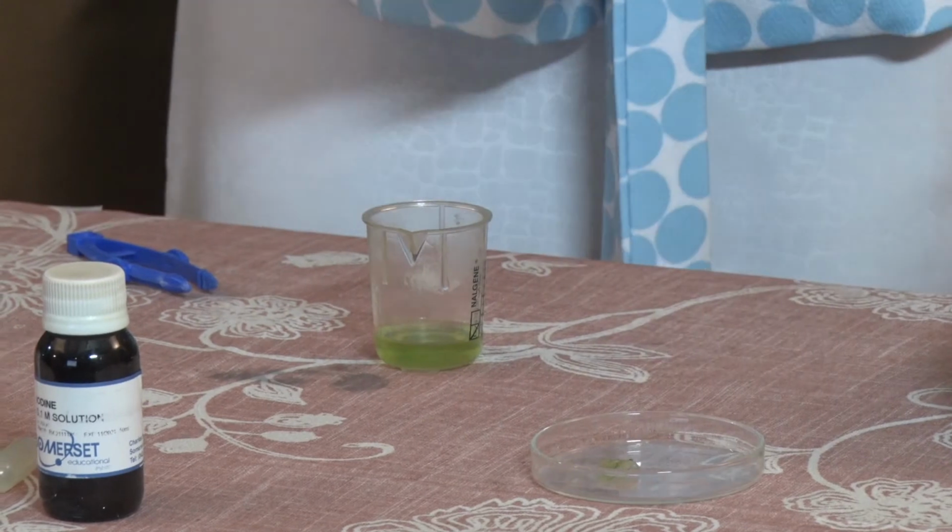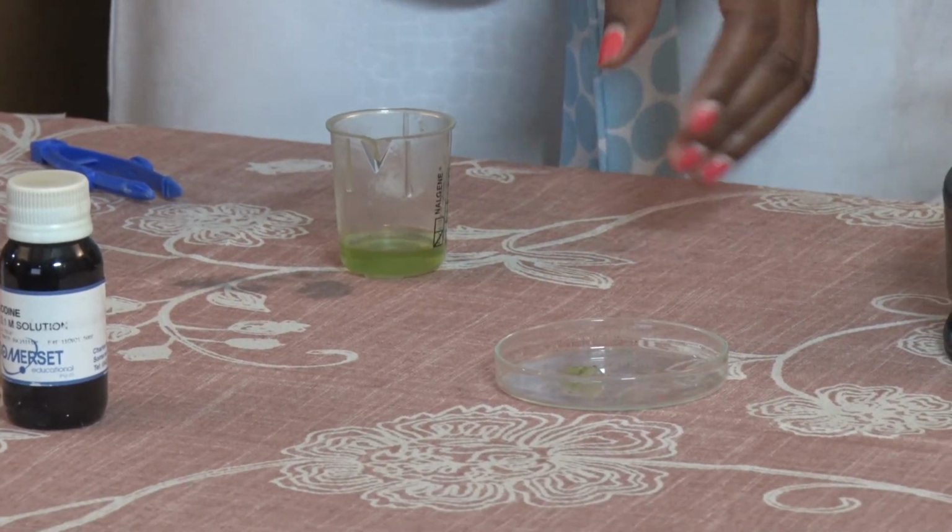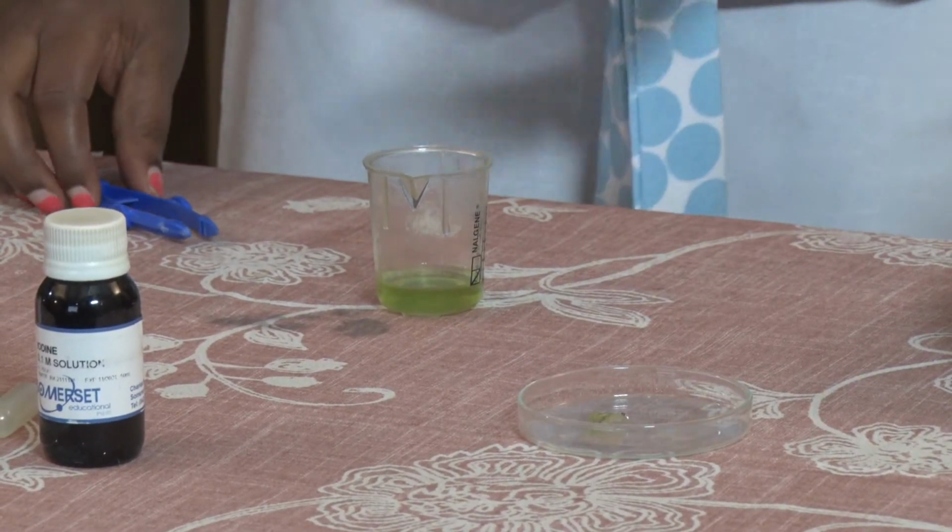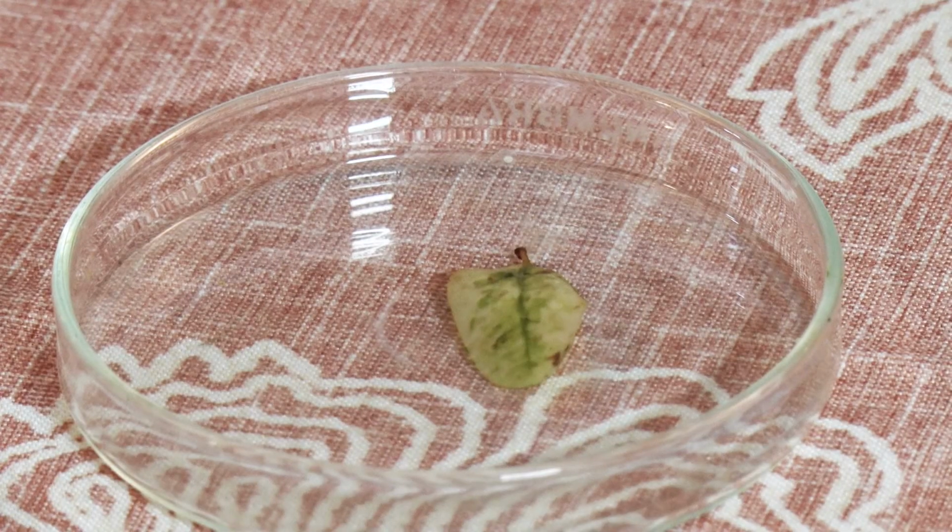The leaf is now brittle, so we will wash the leaf in the boiling water to rehydrate and soften the leaf.